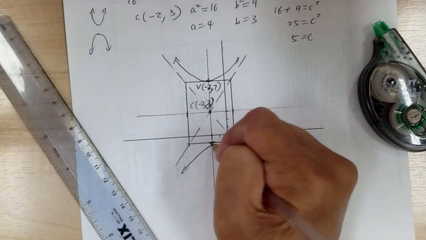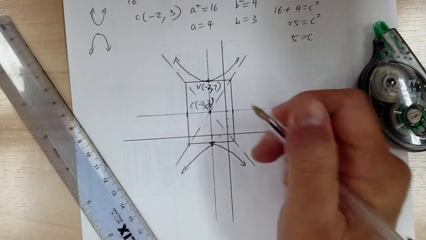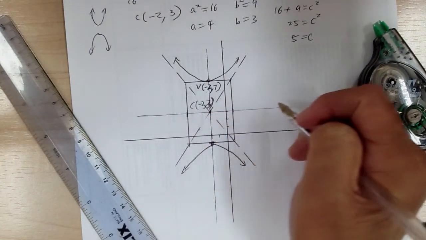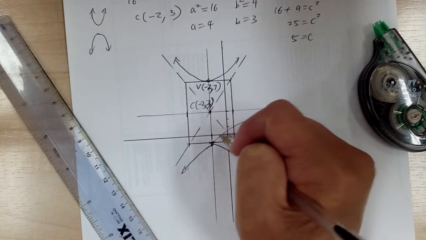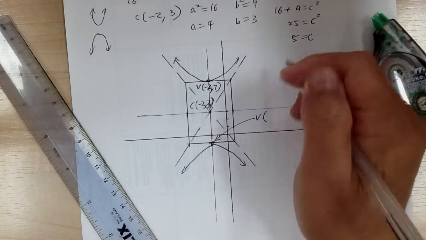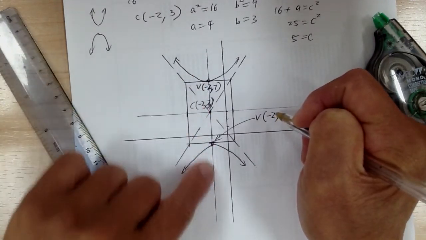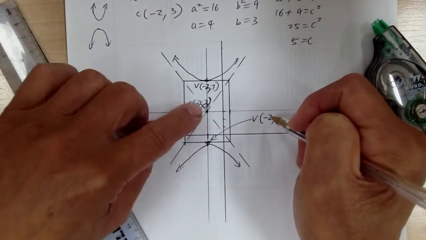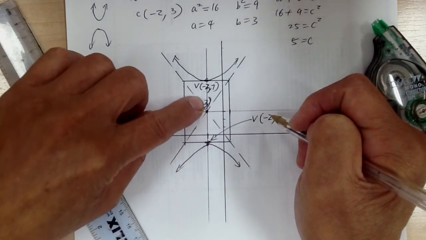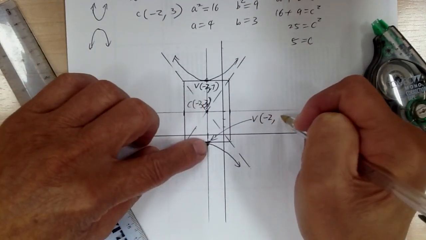Okay. This one over here, the vertex: again, you start at negative 2, and you go up and down, so the x will stay the same. Now you start at 3, and you go down 4, so 3 minus 4 will give you negative 1.